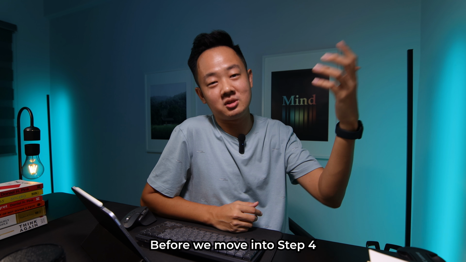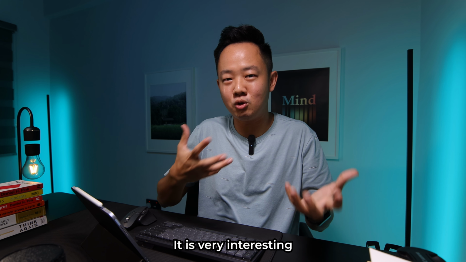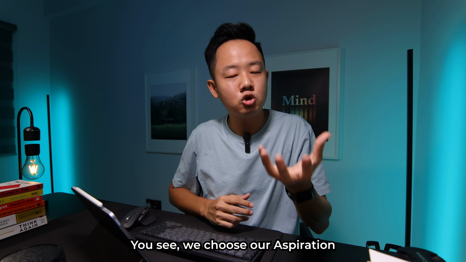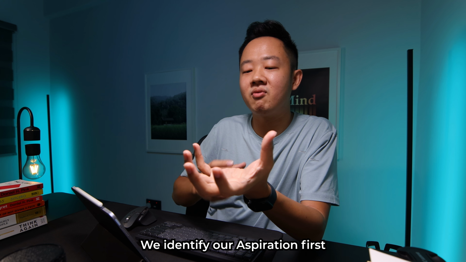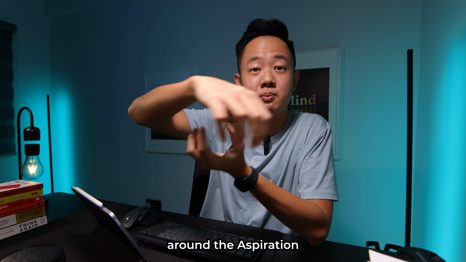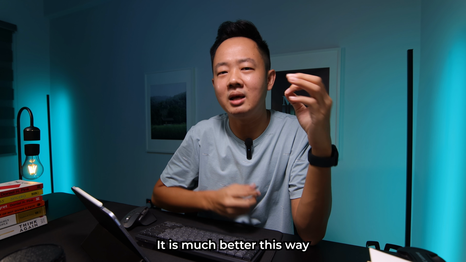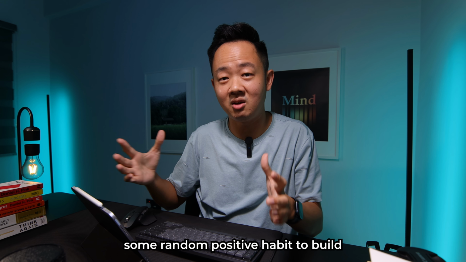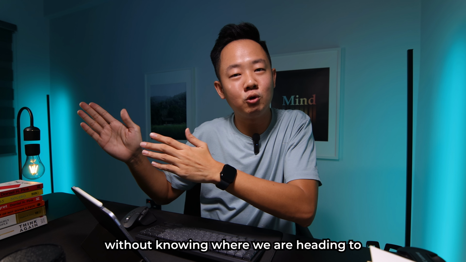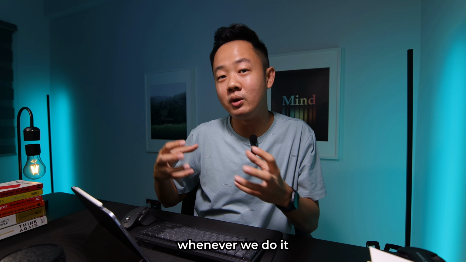Okay, before we move into step 4, it is very interesting to see the behavior design introduced by the author. You see, we identify our aspiration first, and then we build the behavior around the aspiration. It is much better this way than simply choosing some random positive habit to build without direction, without knowing where we are heading to. With aspiration, it brings a sense of meaning whenever we do it.